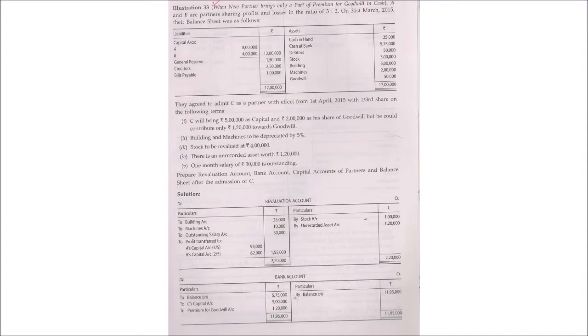Asset side: cash in hand 25,000 rupees, cash at bank rupees 5 lakh 75,000, debtors 50,000, stock 3 lakh, building 5 lakh, machines 2 lakh, goodwill 50,000. Balance sheet total 17 lakh.